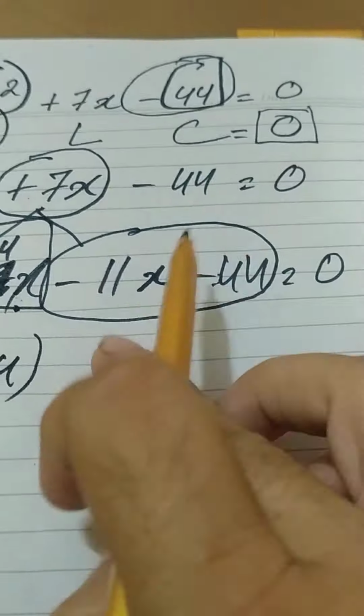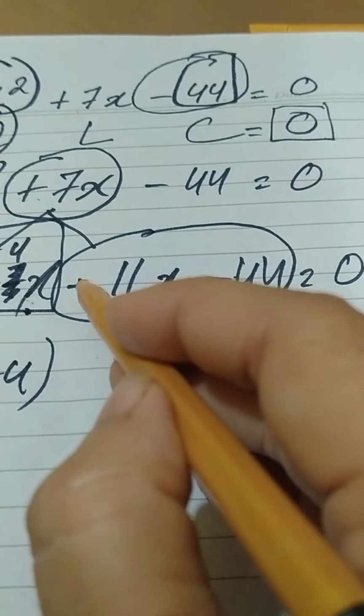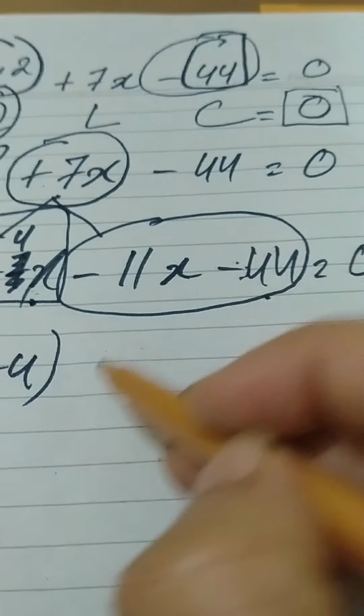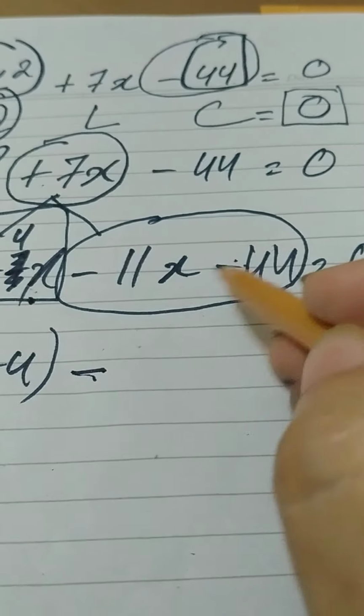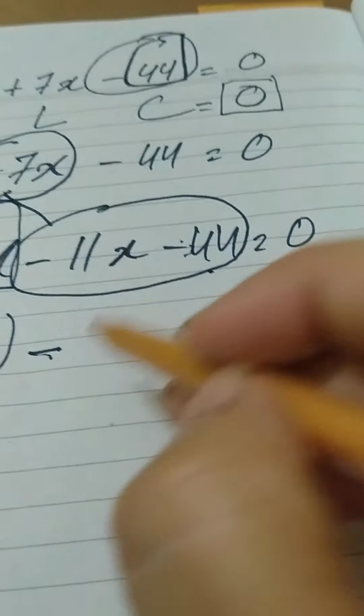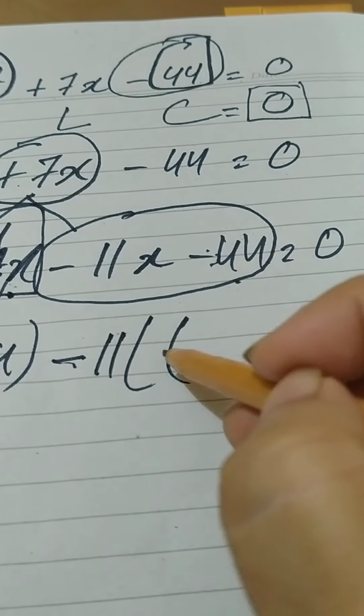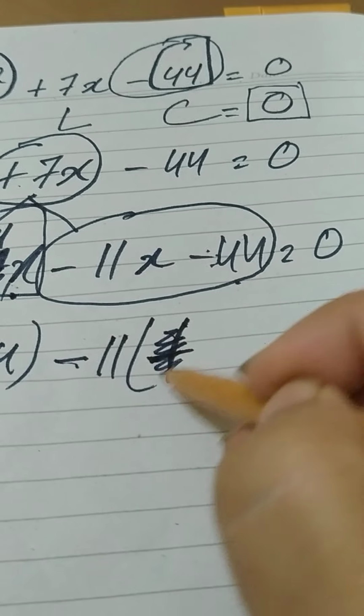When we take the common factor in the second pair, first of all we take the sign common. If both are minus, I take minus common. If both plus, we take plus. Otherwise, a sign which gives you plus x and plus 4. So what is common? Minus 11 is common. Minus minus is plus, no need to write this plus.